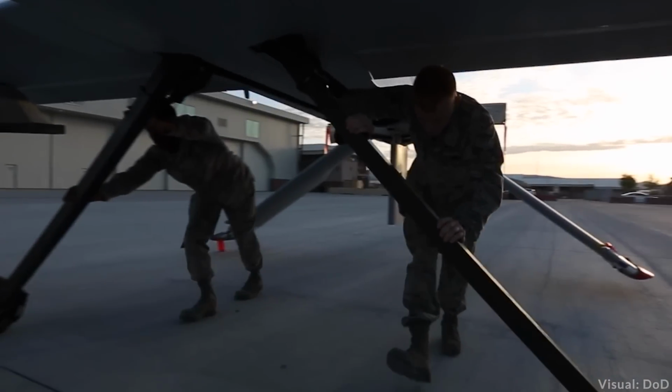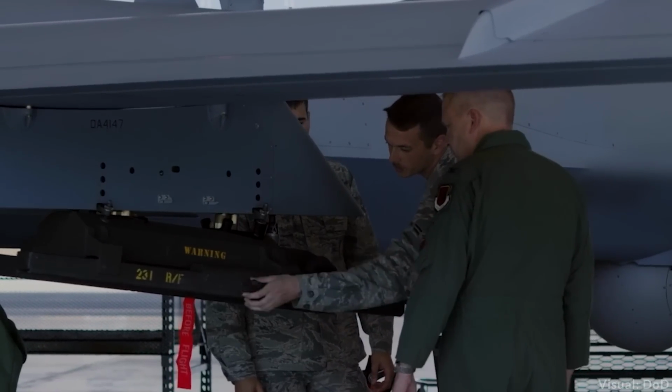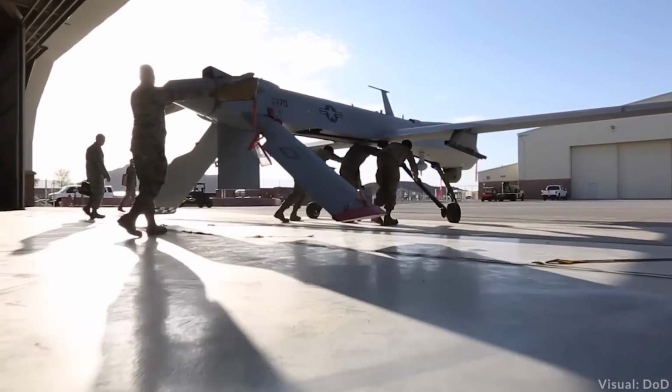But beyond that, if you put it into a peer-to-peer adversary conflict, I think we should hold off from declaring RPAs to be a new game changer. They are not. Does this mean that you won't see any more drone strikes? No. They will continue to happen, of course. And if one side has no working air defense, something like Bayraktar will be very effective as a strike platform.